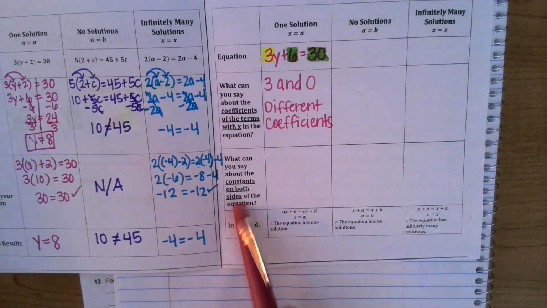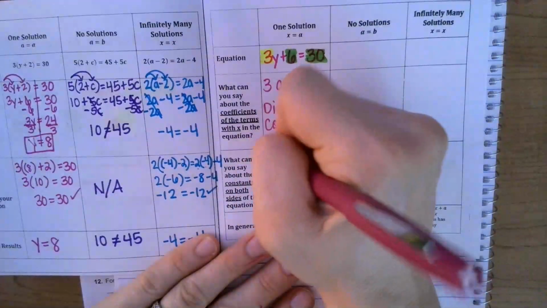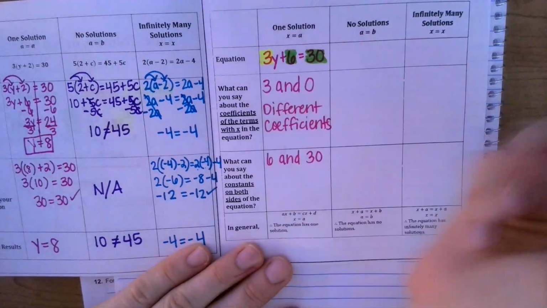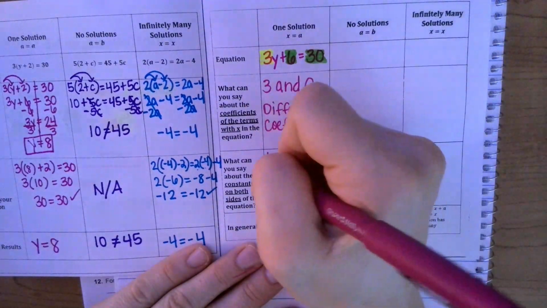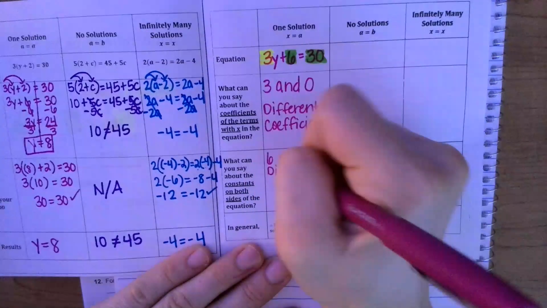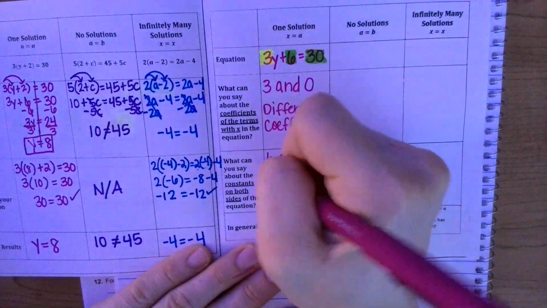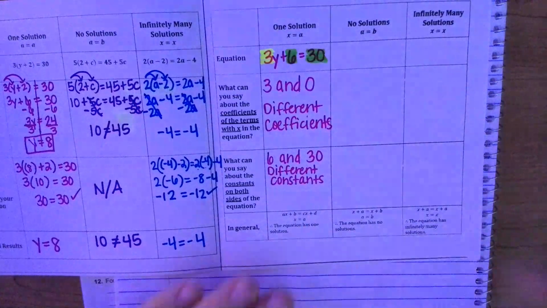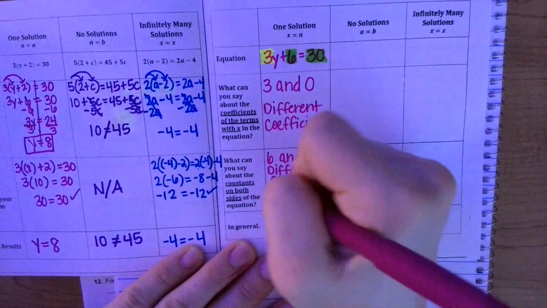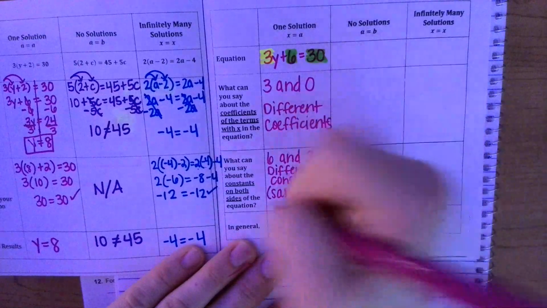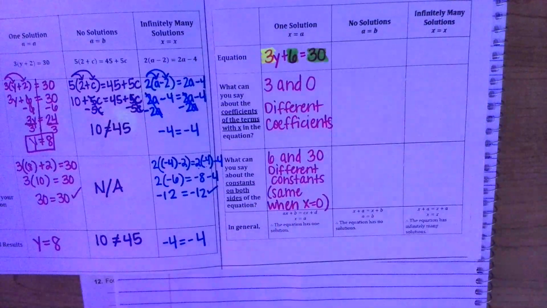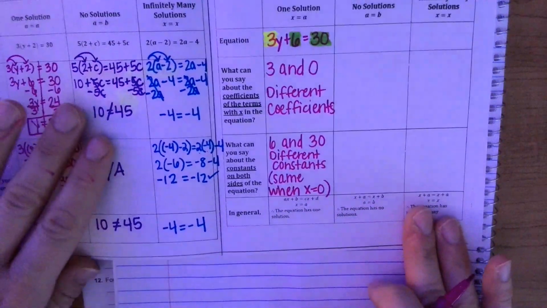And then the constants you told me were 6 and 30. So what can we say about those? Different constants. But we did discuss in the packet, when will they be the same constant? When x equals 0. So let's just put same when x equals 0. Or again, whatever the variable is, but usually we have x.